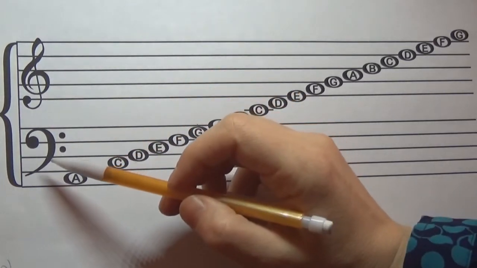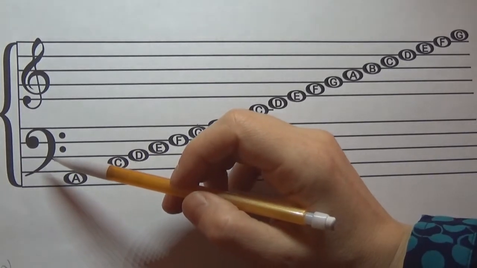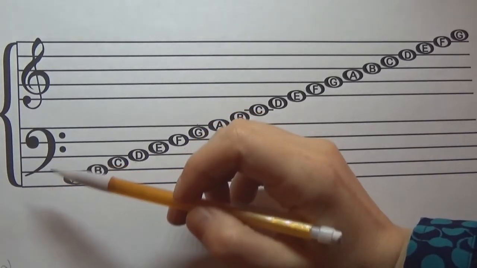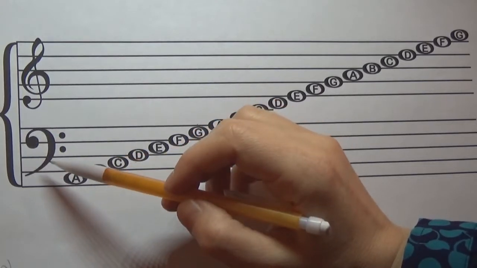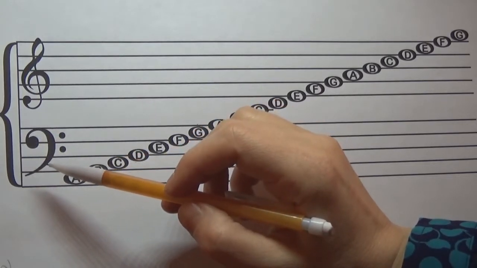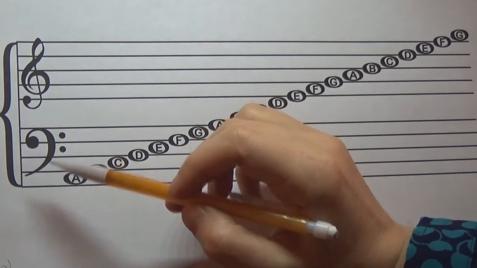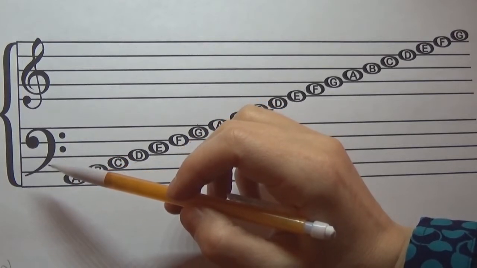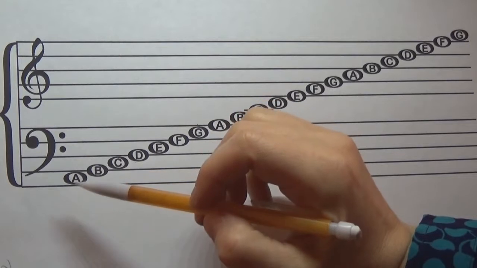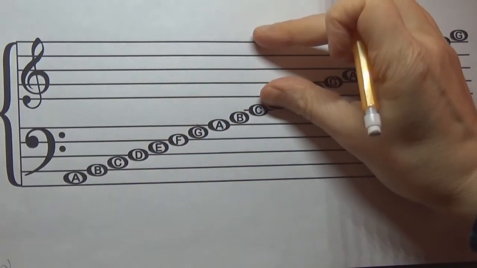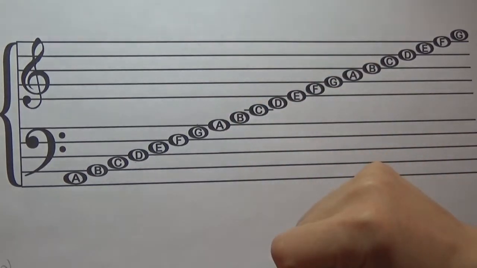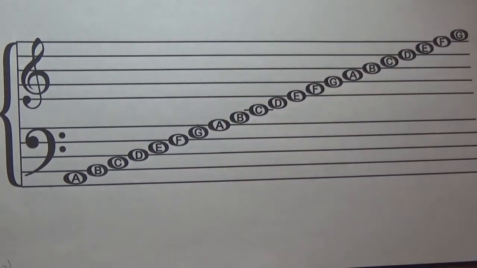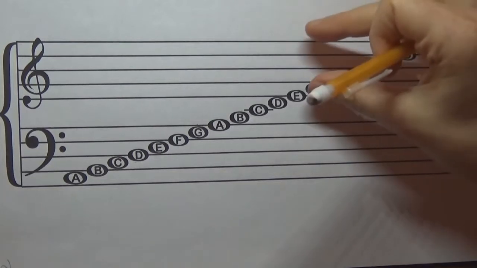And down here, we have what's called the bass clef. I'm talking in a lower voice now because the bass clef is where the lower notes go. And the bass clef is played by which hand? The left hand. So the right hand goes on top, the left hand on bottom. That's how it works.